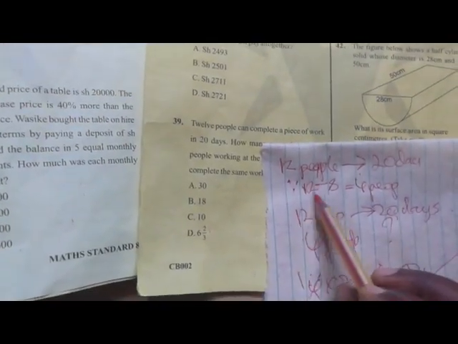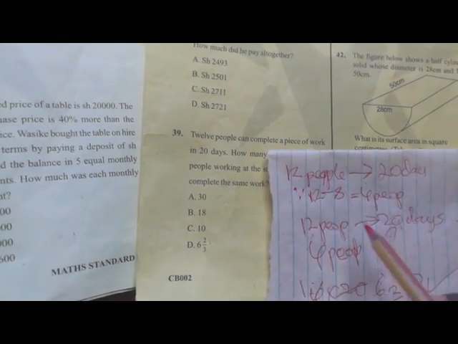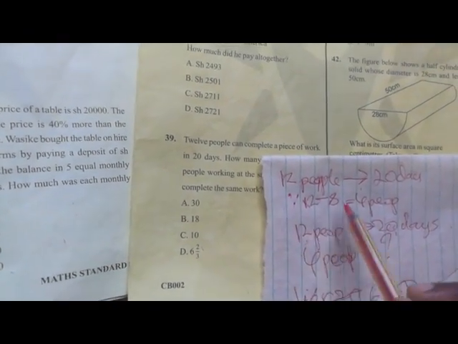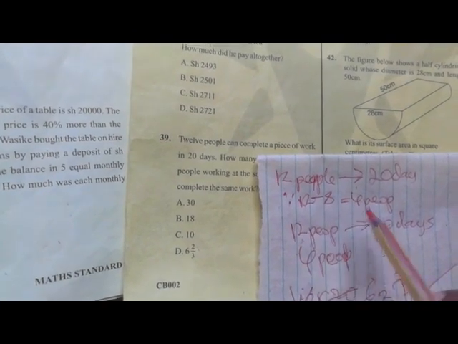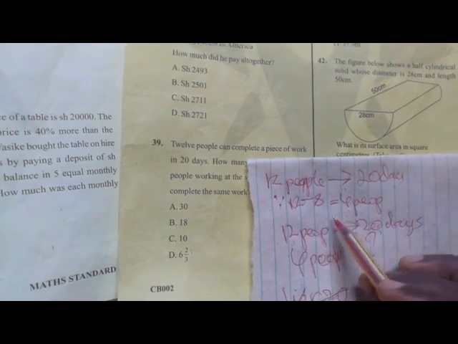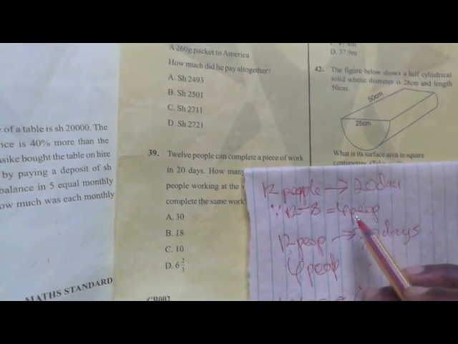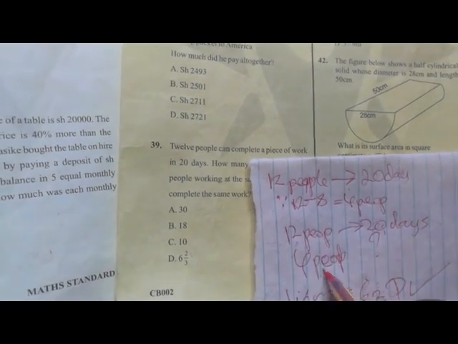Now we subtract 8 from 12. These are 4 people. Therefore, the correct answer is in D.